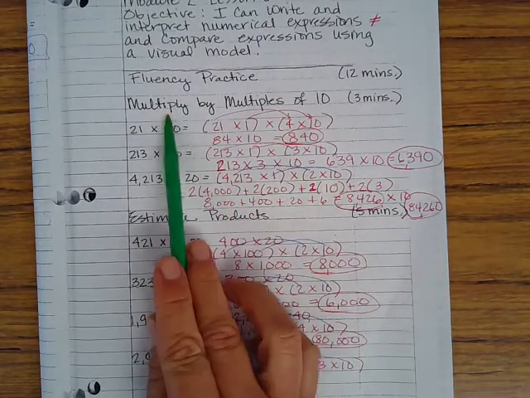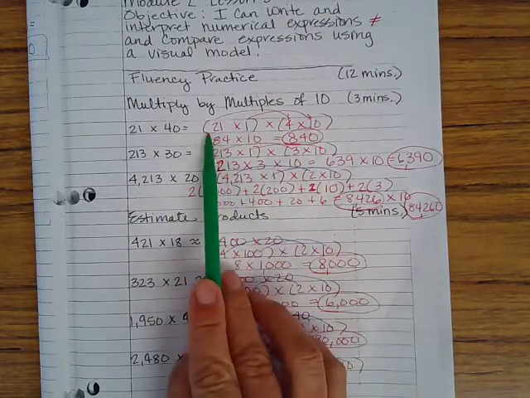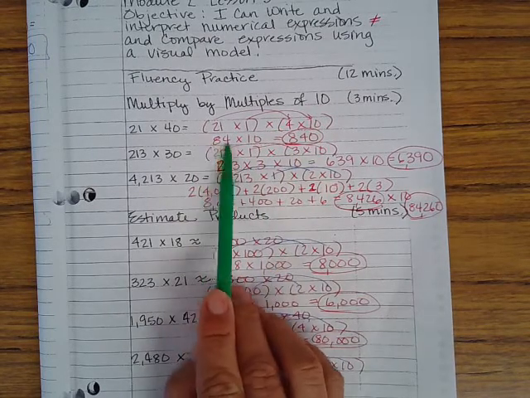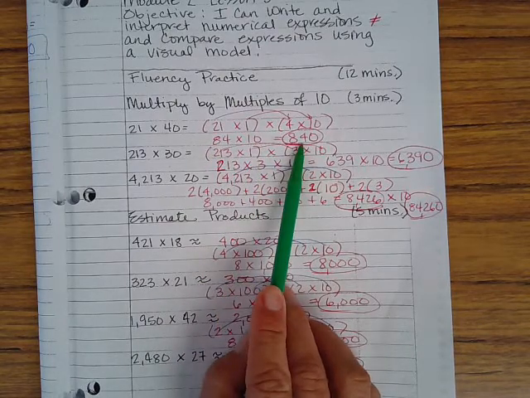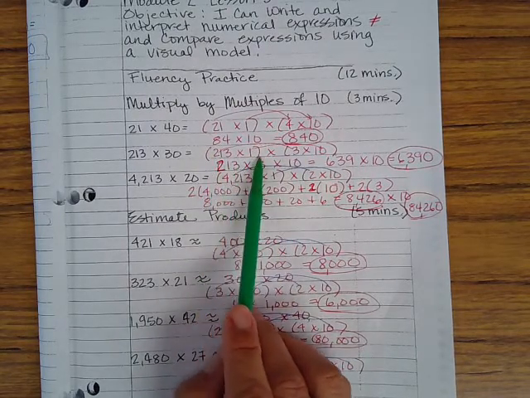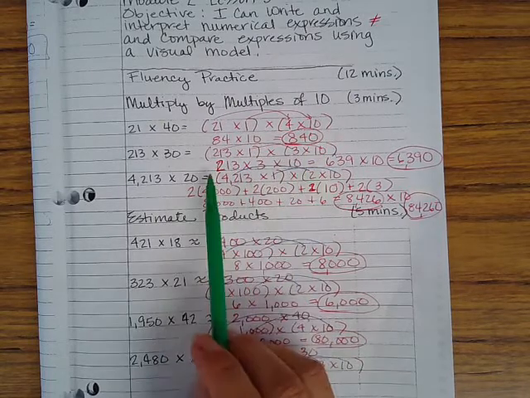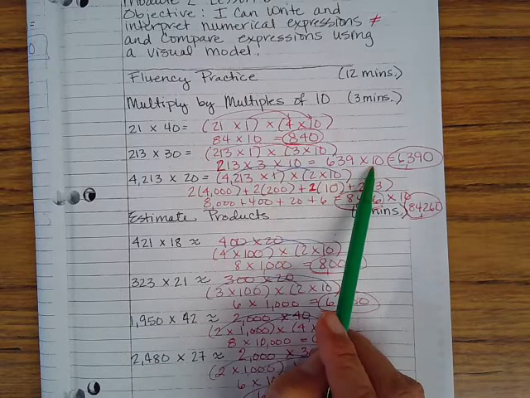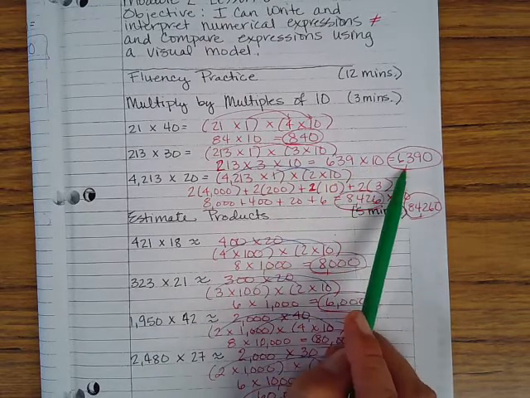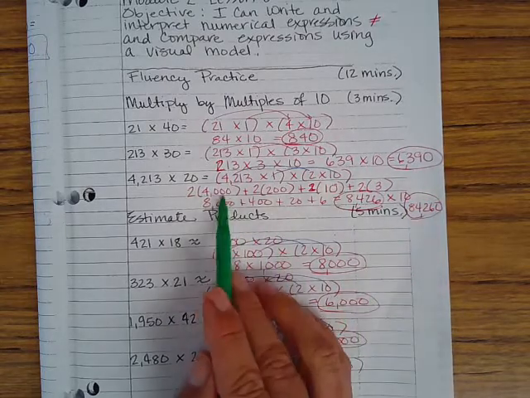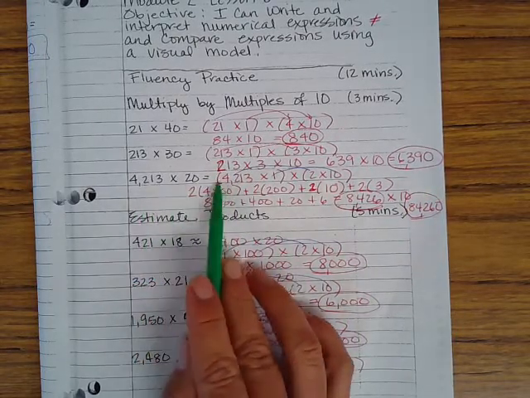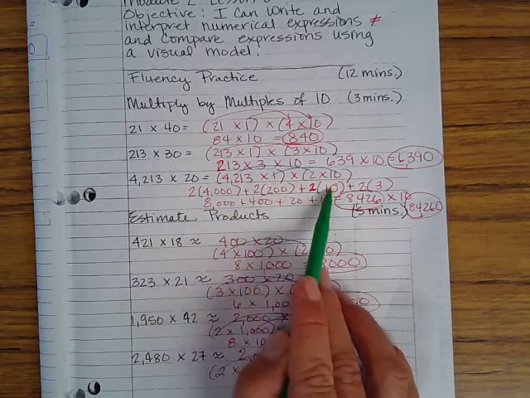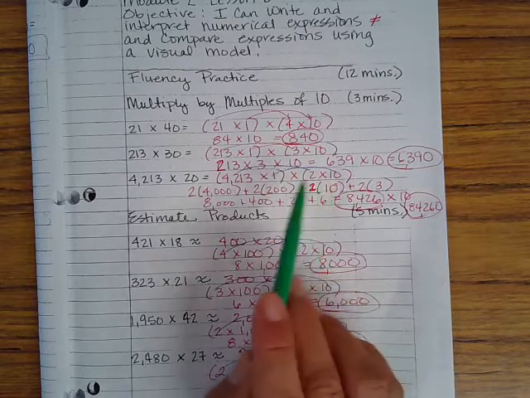All right. So when we multiply multiples of 10, I broke it up 21 times 1 times 4 times 10. And it was 84 times 10. It was 840. Then I have 213 times 1 times 3 times 10. It's 213 times 3 times 10, which is 639. And then 639 times 10 is 6,390. Then we have 4,213 times 1.